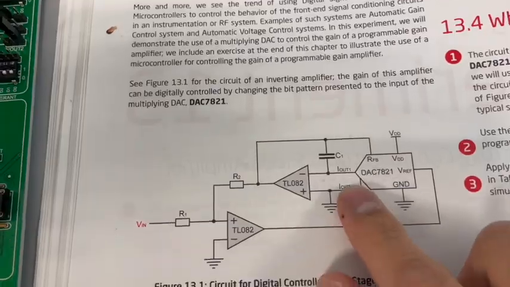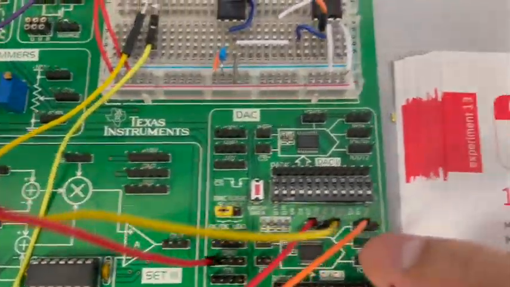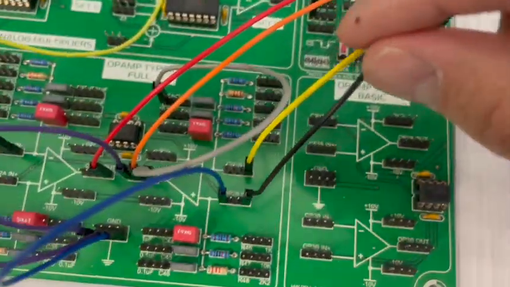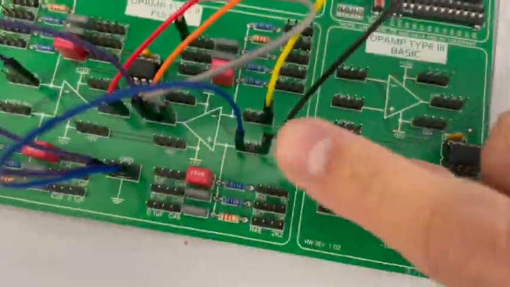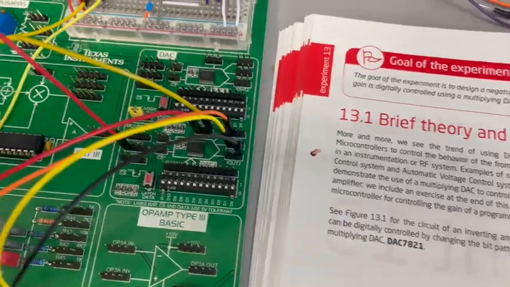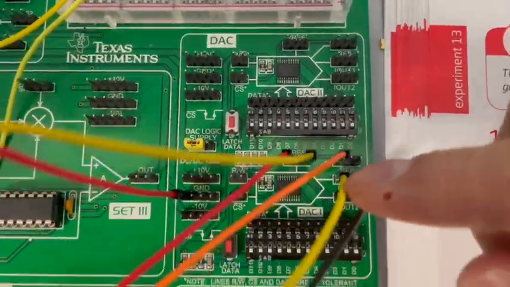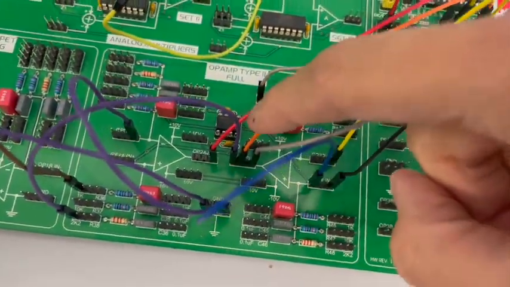Connect those two outputs to minus and positive: IOut1 goes to the negative and IOut2 goes to the positive. All right, and RFB, the orange line, goes to the output of the second op-amp.